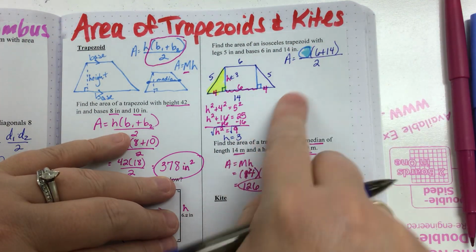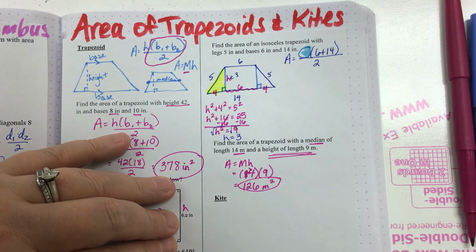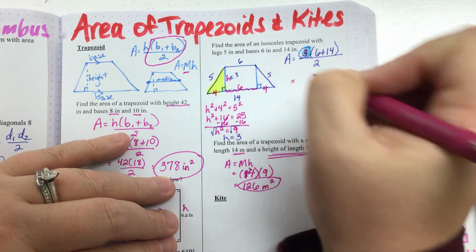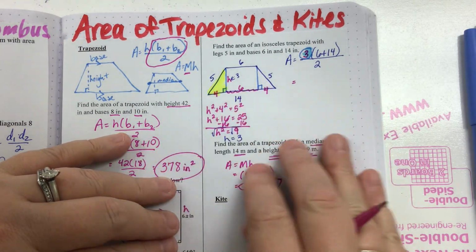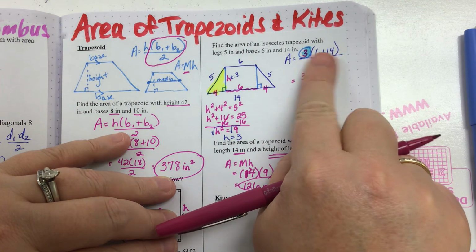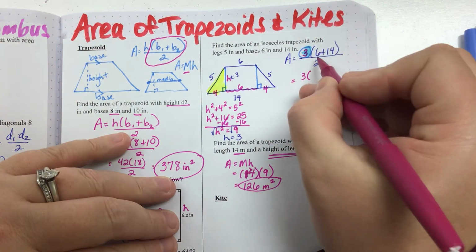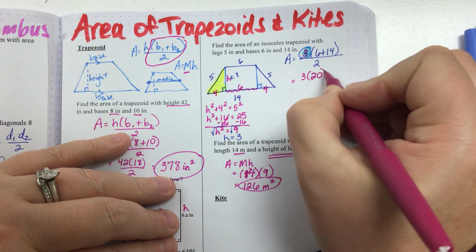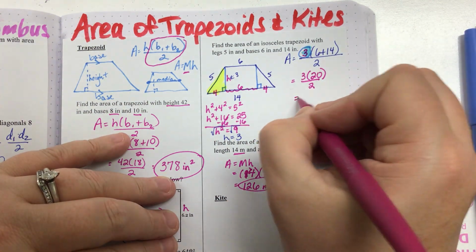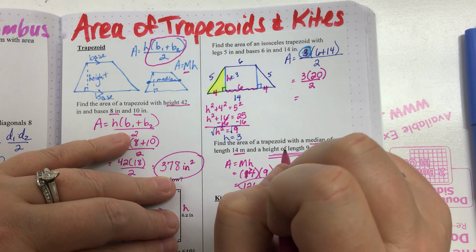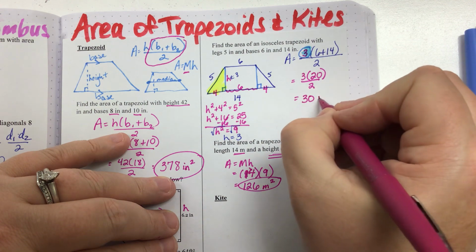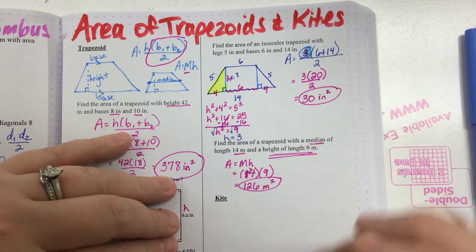So in my formula, if you remember, I was missing the height. So since I know the height is 3, I'm going to plug that in there. So working through the formula here, we've got 3 times, again, we're going to do parentheses first. So if I take 6 plus 14, that is 20. So to finish my calculation, I'm going to take 3 times 20, which is 60, and divide it by 2. My final answer is going to be 30 square inches for this trapezoid.